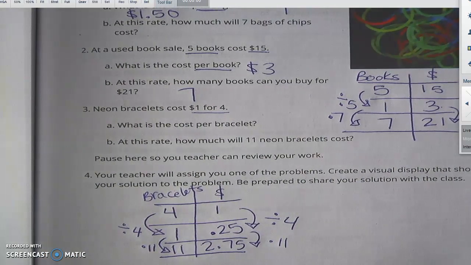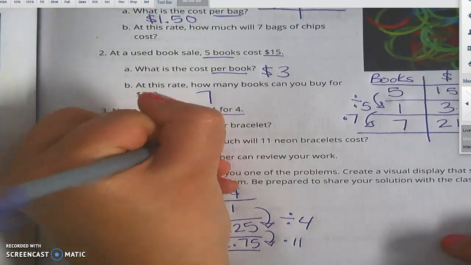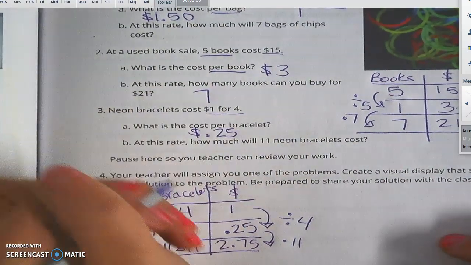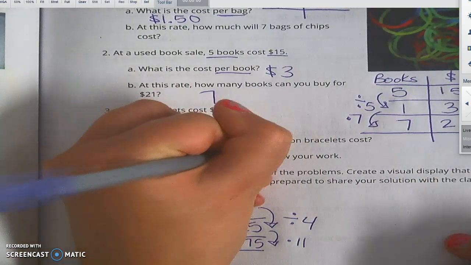Okay, I didn't fill it in my workbook. What is the cost per bracelet? 25 cents. And how much will 11 bracelets cost? $2.75.